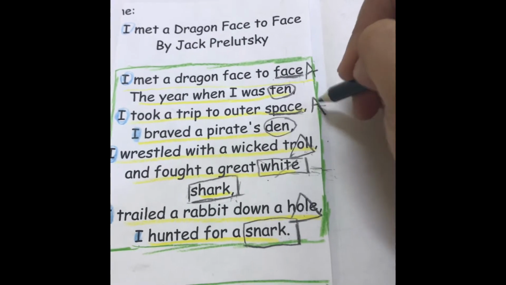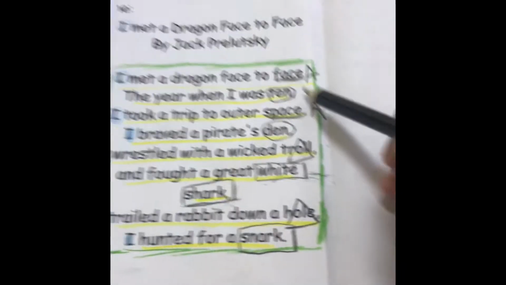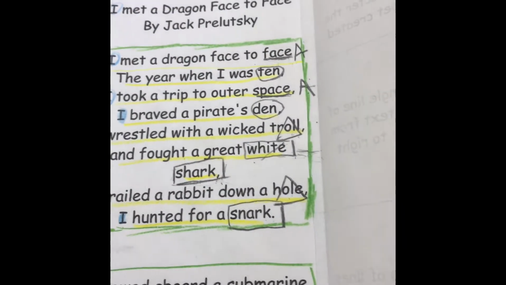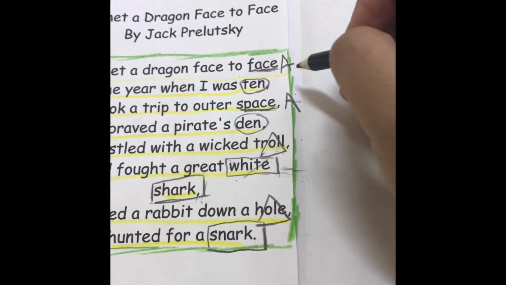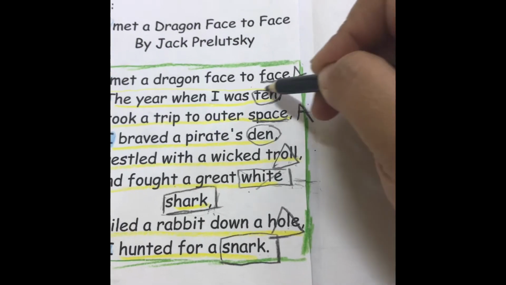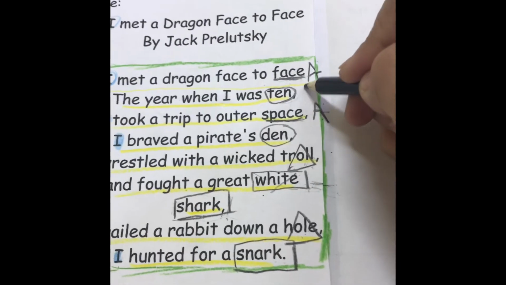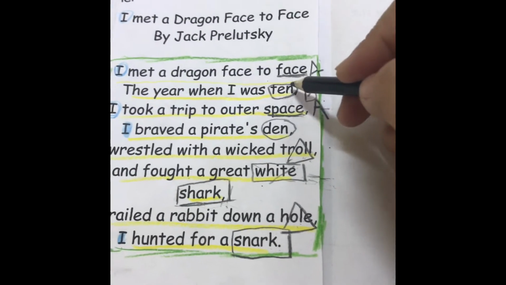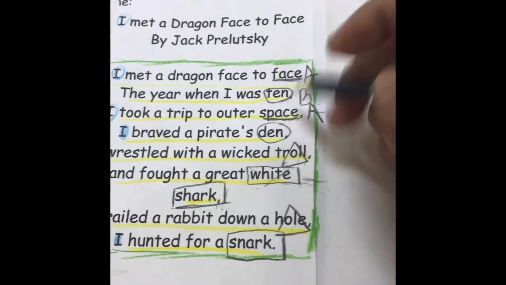So all of that is an A. So we should have two A's, and I don't have any more that are the same. And then the next letter in the alphabet is the letter B. So because this is a different shape or a different rhyme, we would say that's a B. And then we are going to look for the same shape, which is right there.